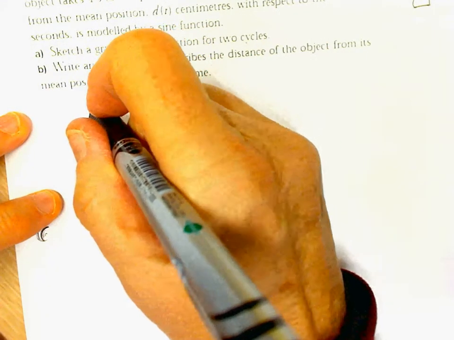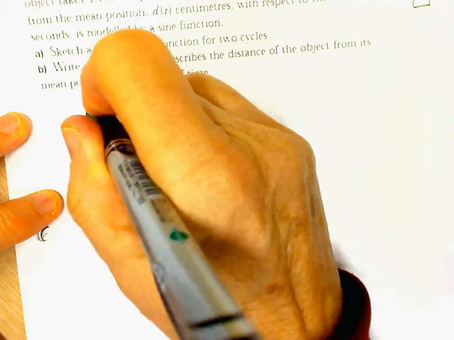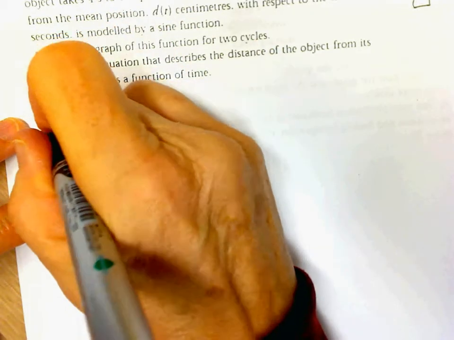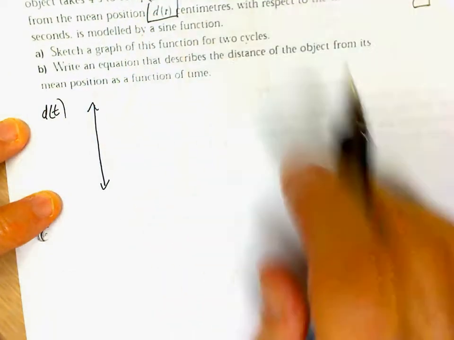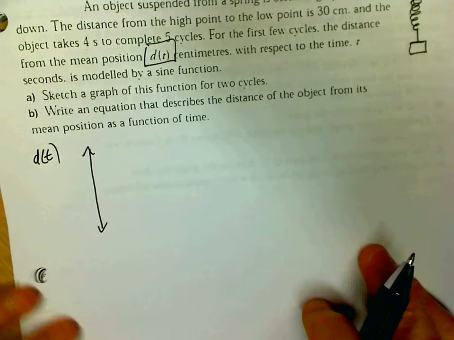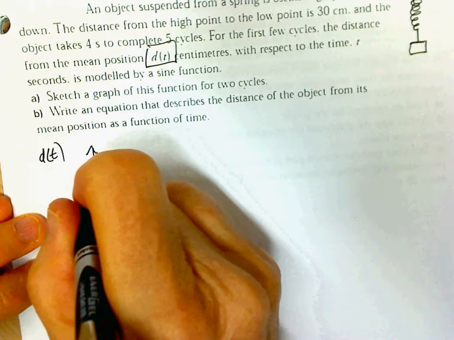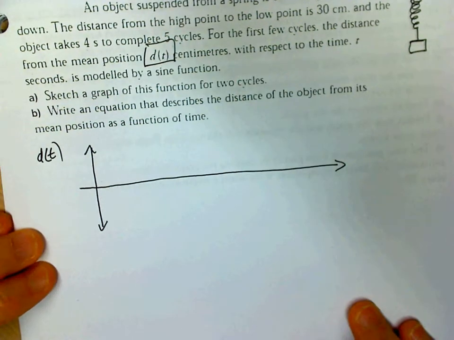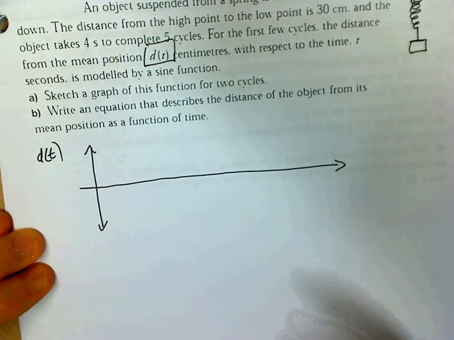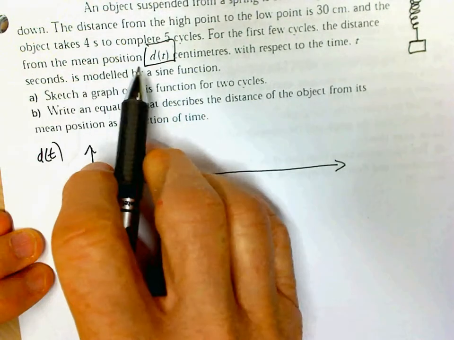So this will be distance with respect to time. They're telling you the variables to use, right? So they want the distance from the mean position.